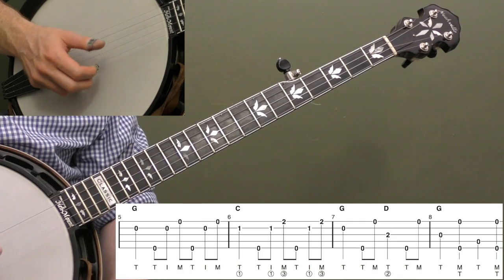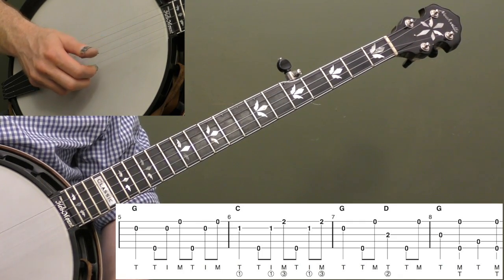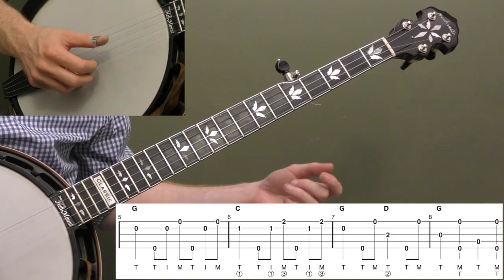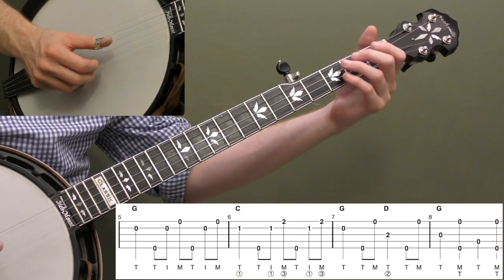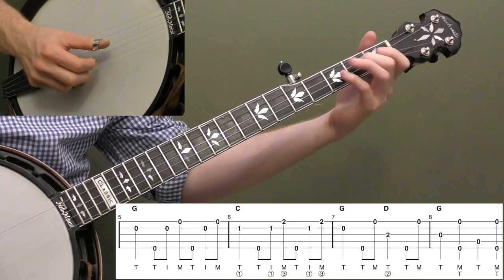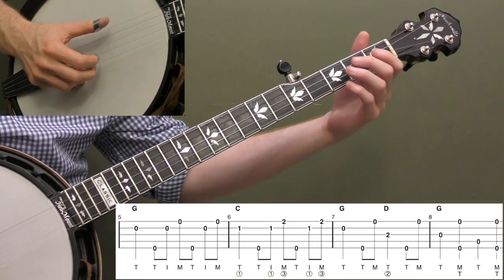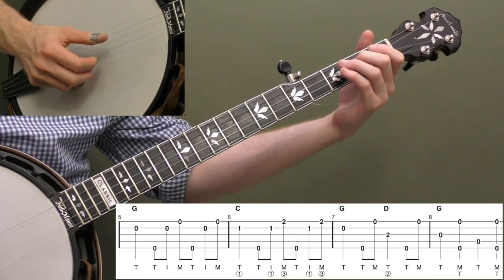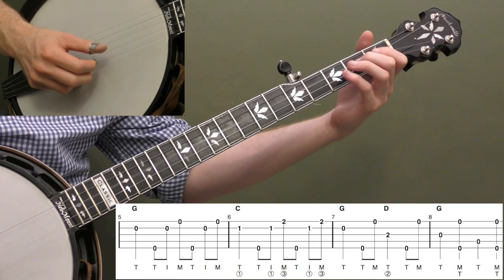So anytime you see those pinches at the end of a line like that, that's the end of one of the solos. So let's play that ending. It's measures 8 and 9. Just looping it.